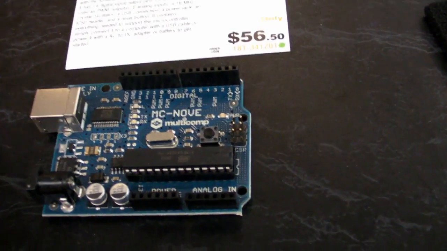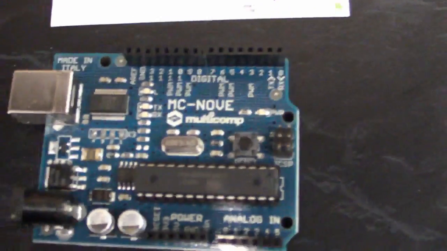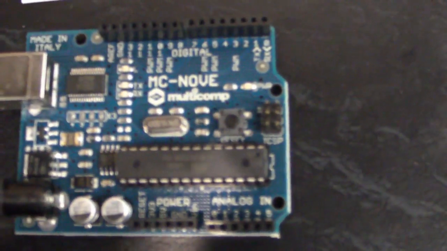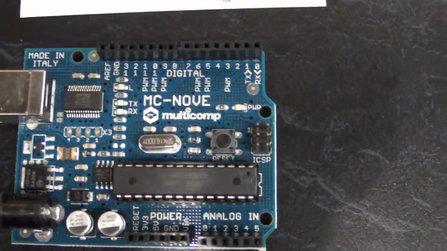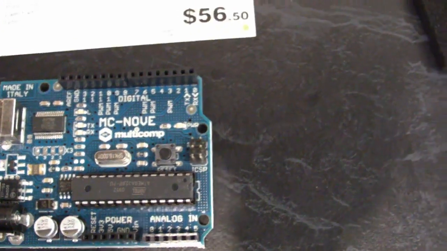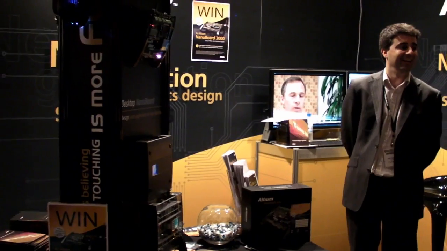And I'm at the Farnell stand, and as you can see, they've got their new version of the Arduino, and as you can see, it's still made in Italy. There it is there. So yeah, it's not just a Chinese rip-off, it's made in Italy, and this is the Farnell version at $56, and they've got the little Nano module as well.